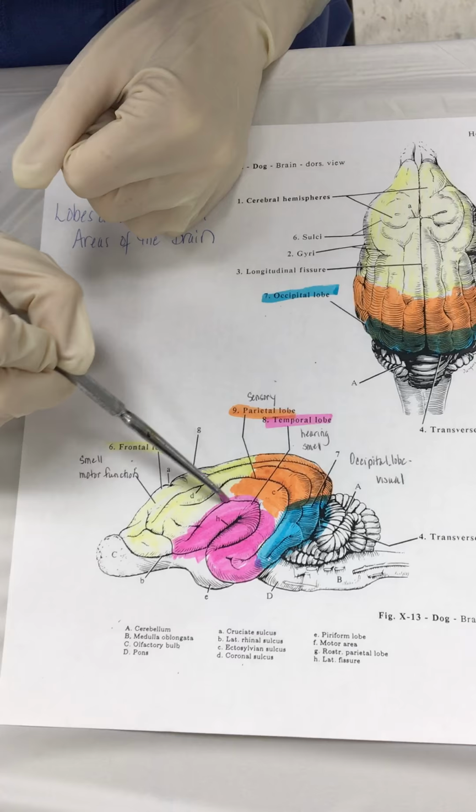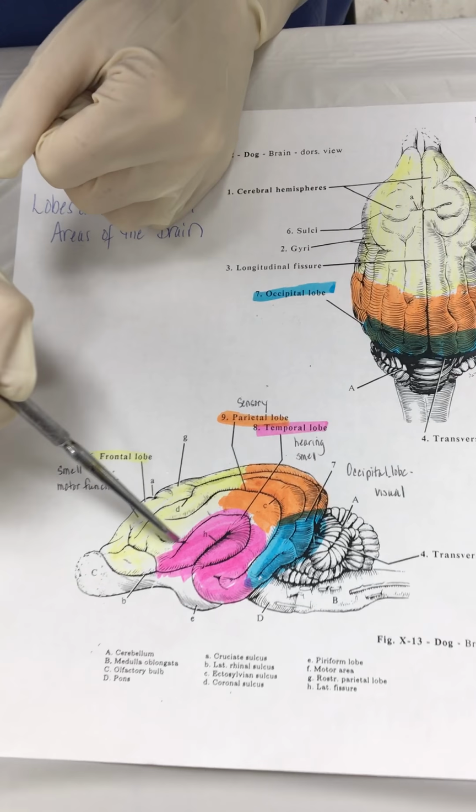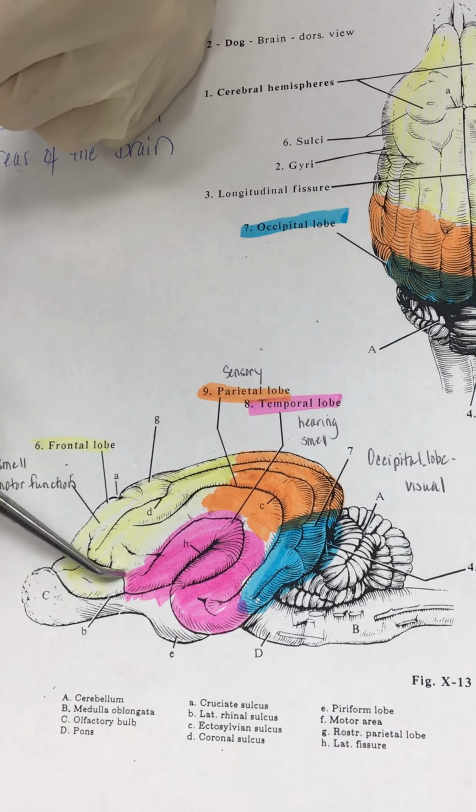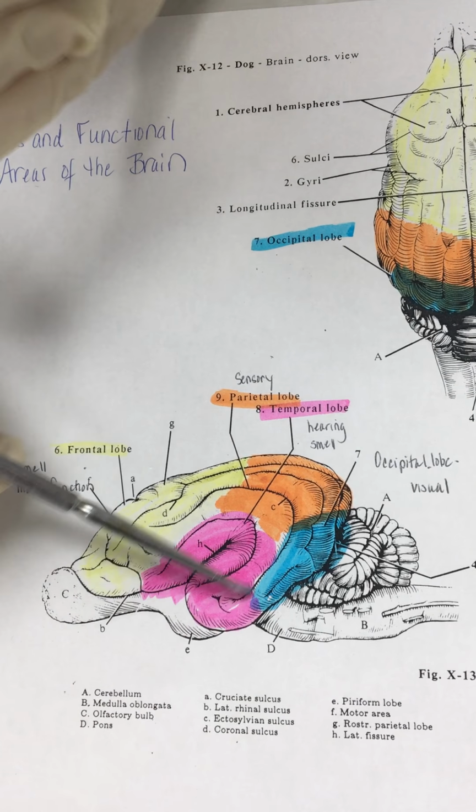This is just a side view of how the brain is sitting inside the skull. This front area up here is what we call the olfactory bulb. It is what receives information on the sense of smell of the sheep, and it also extends into this frontal lobe here that deals with smell and also the motor functioning of the sheep. To move into this pink area, this is more of the temporal lobe. It also deals with smell and the hearing ability of the sheep.